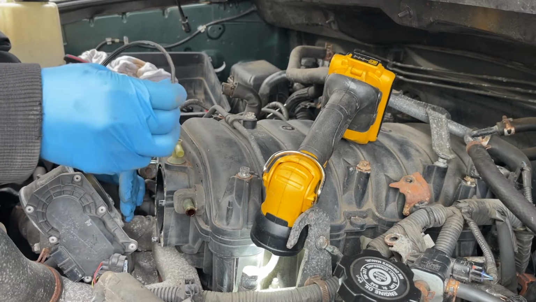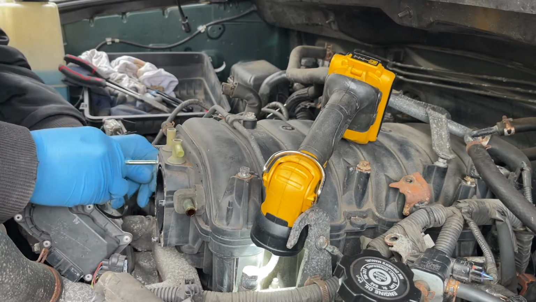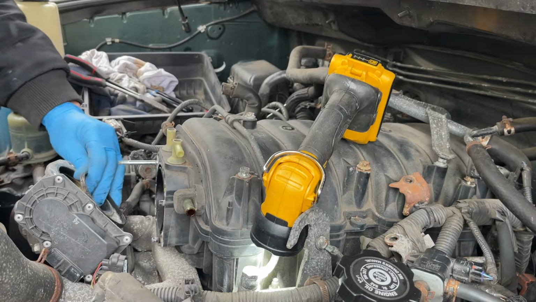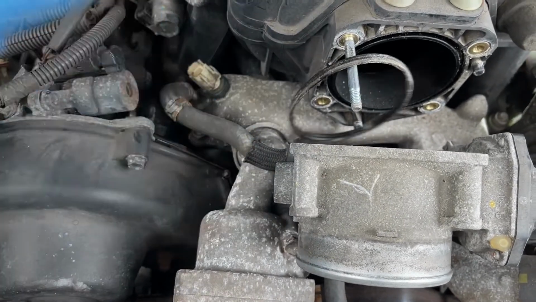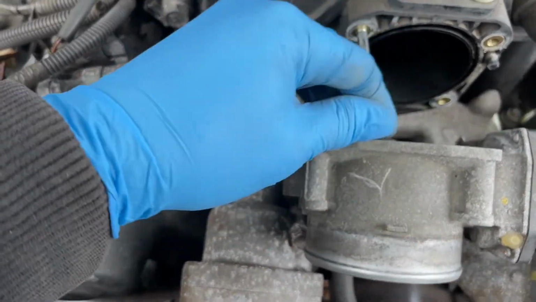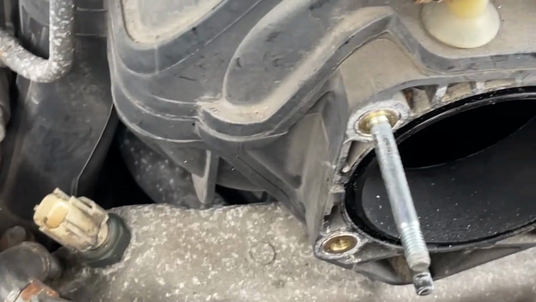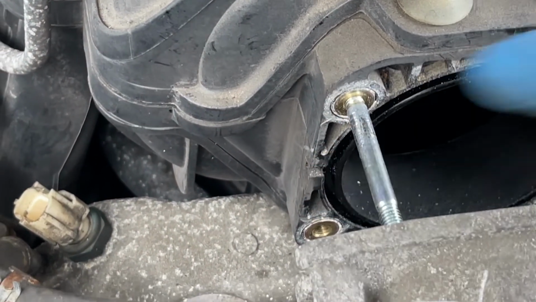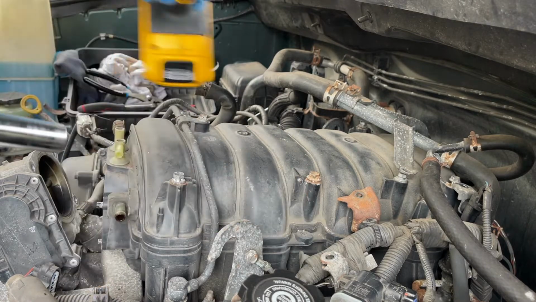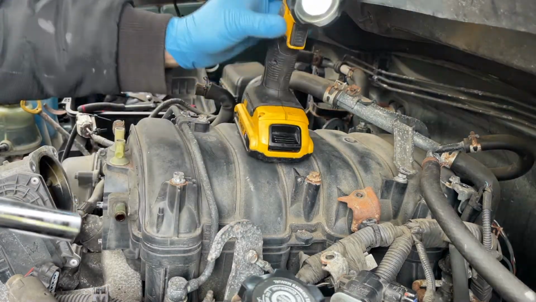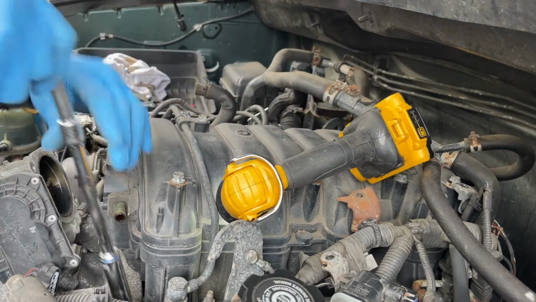So there's a gasket right here. There's a little tab, a little egress. This little tab here goes into there. See that little groove there? Just be aware of it when you put it back. Way down in there.